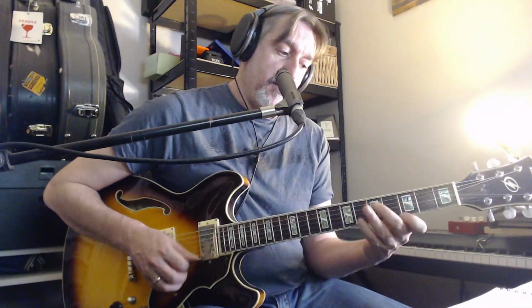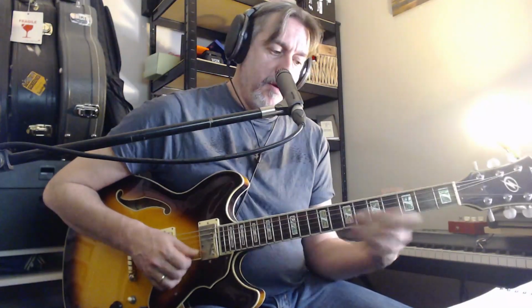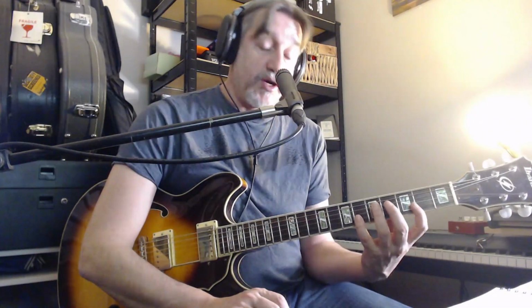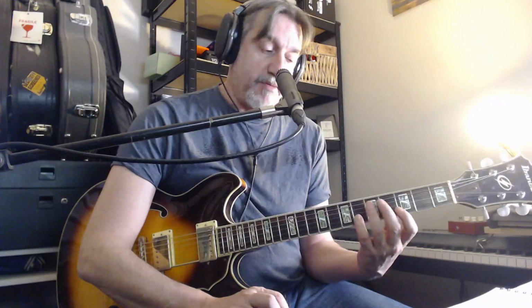So you have this kind of shape. The only awkward thing about it, as you will see, is that you'll have kind of large stretches to get there if you're trying to do it in a CAGE system type of manner.